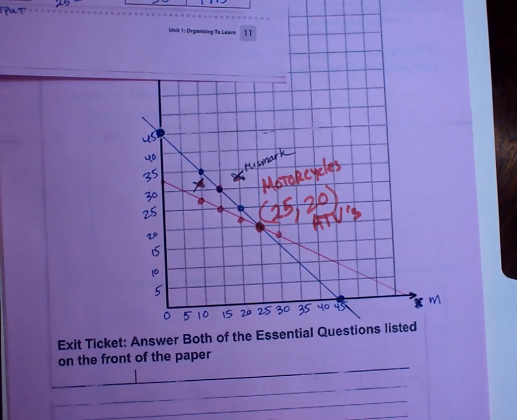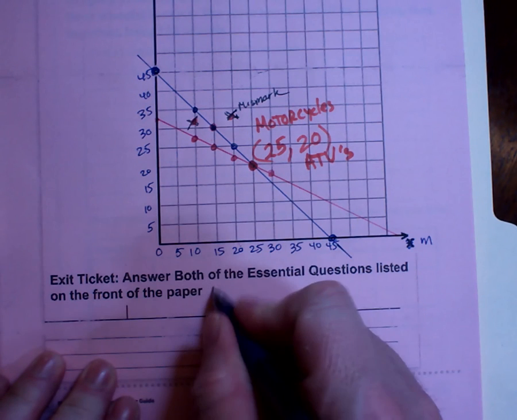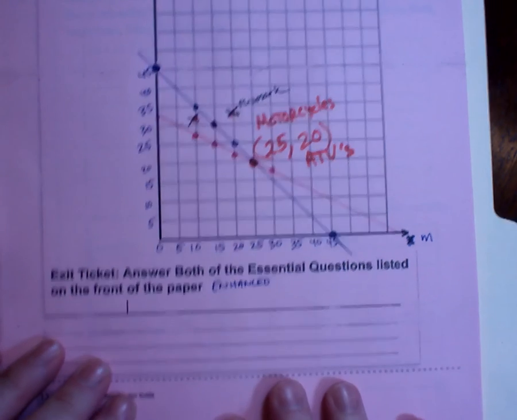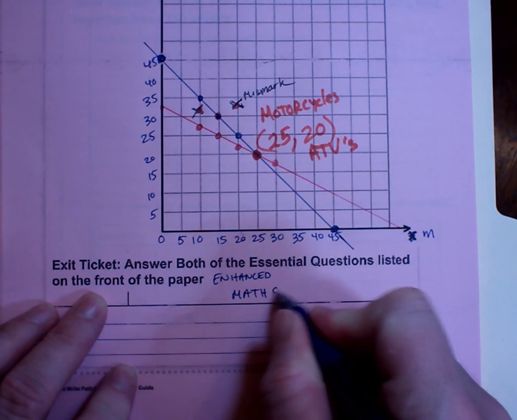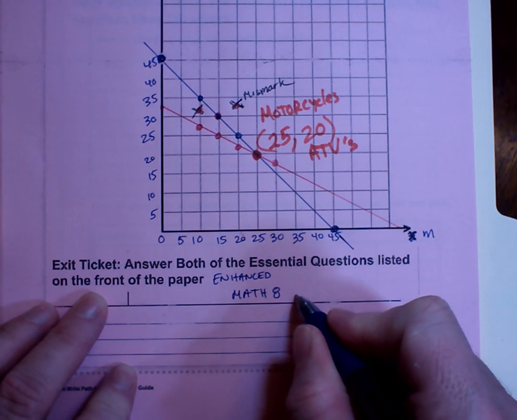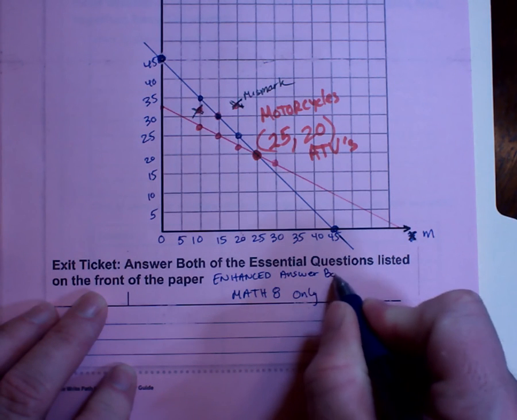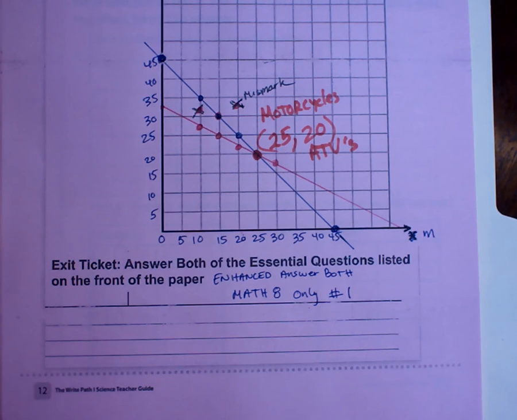Now, for my enhanced, answer both the essential questions. That's for enhanced. Use your other pink paper. And then for Math 8, only number 1. And now keep this, please. You'll be studying for the CSA in a couple weeks.